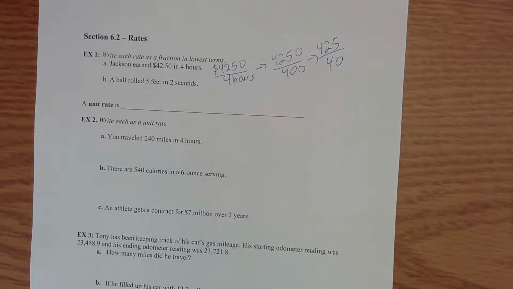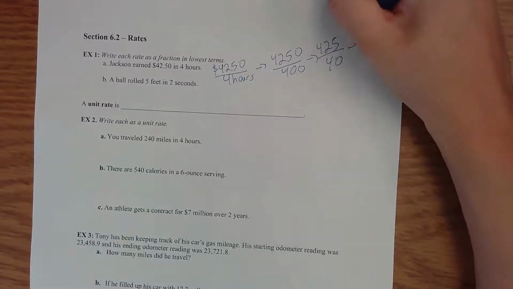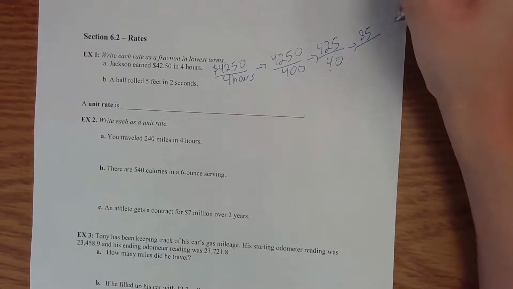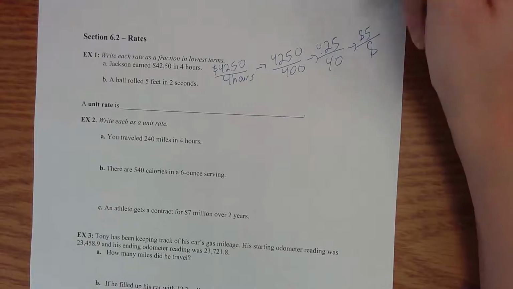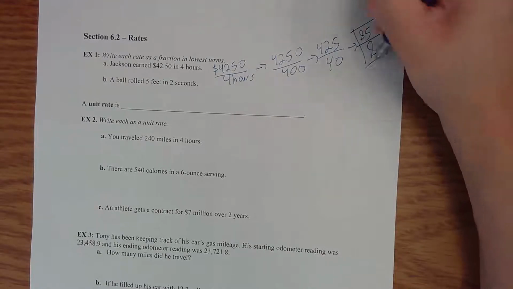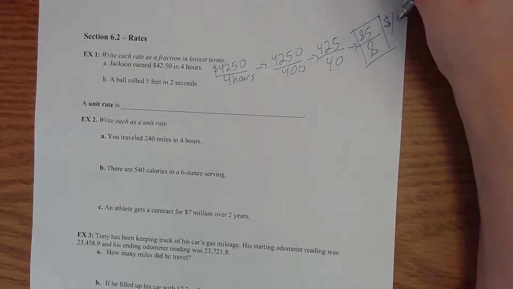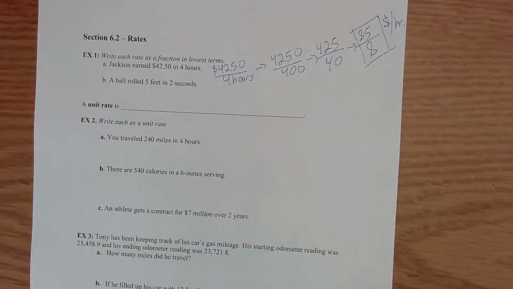And let's see, 425 divided by 5 is 85. And 40 divided by 5 would be 8. So in lowest terms, that would be 85 to 8. And our units are in dollars per hour. Okay, let's do another one.